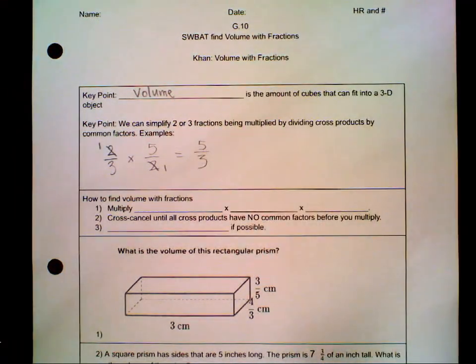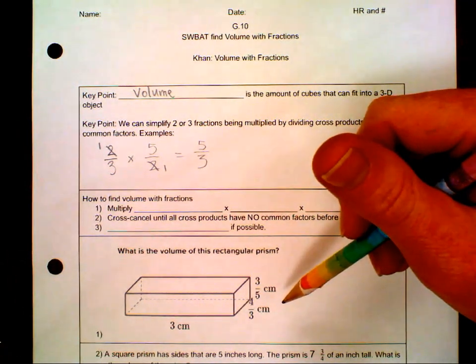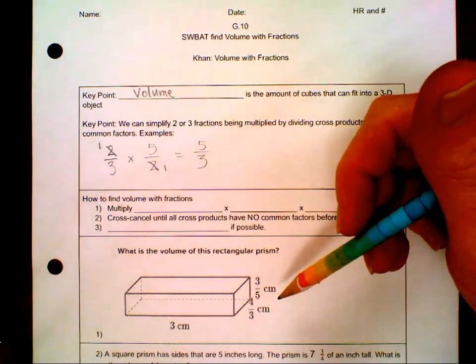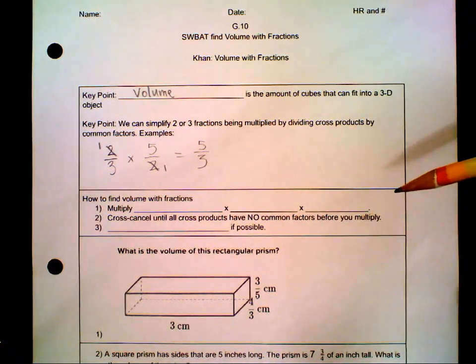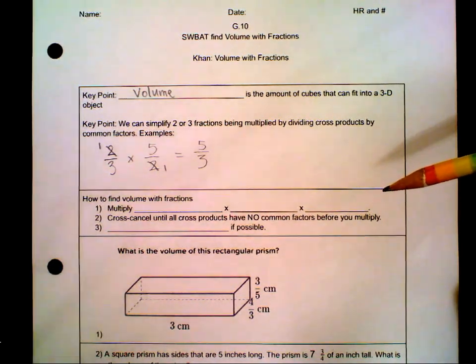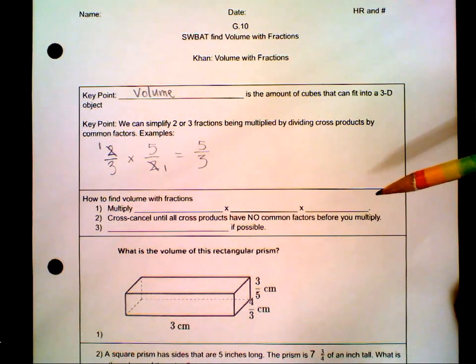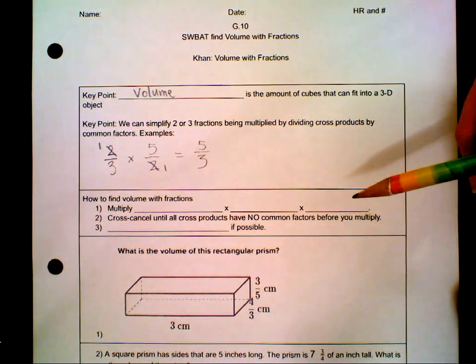This makes it a lot easier when we are working with volume, because if we did not cross-cancel, then we would end up with numerators and denominators that would enter the 3 digits. So this is going to keep things simple for us.